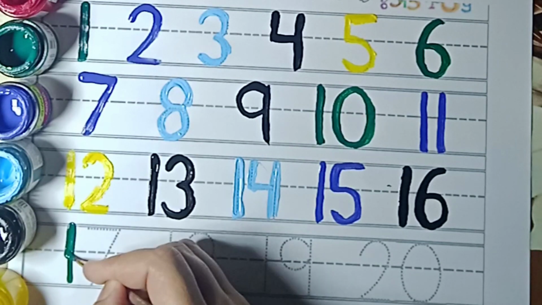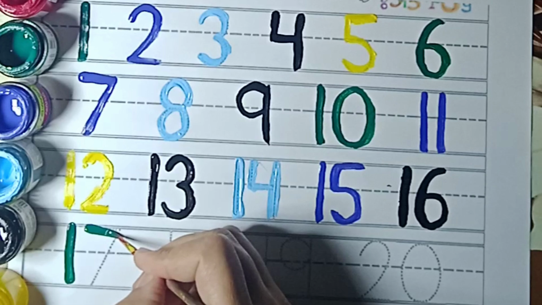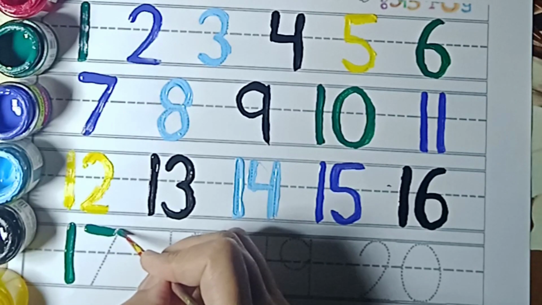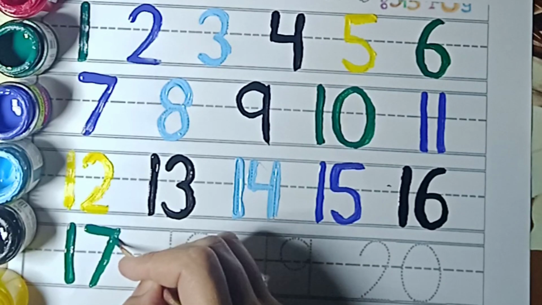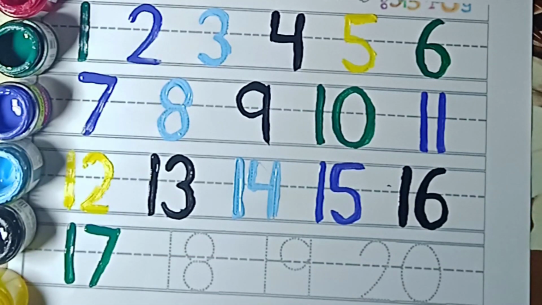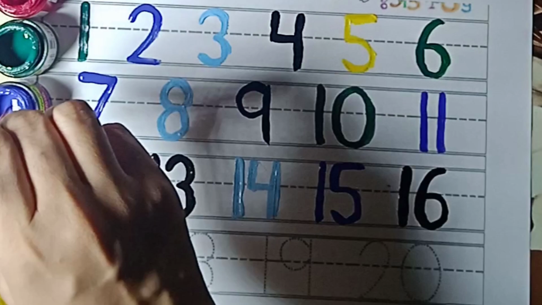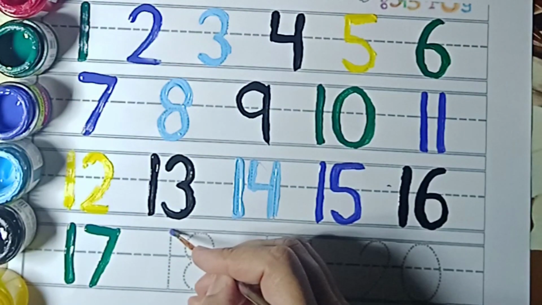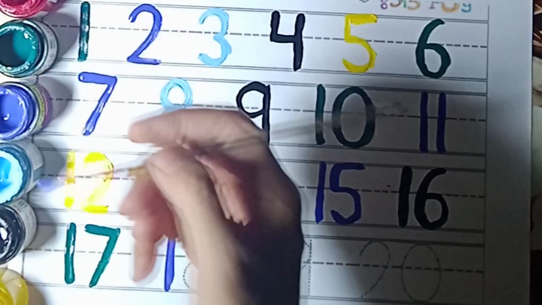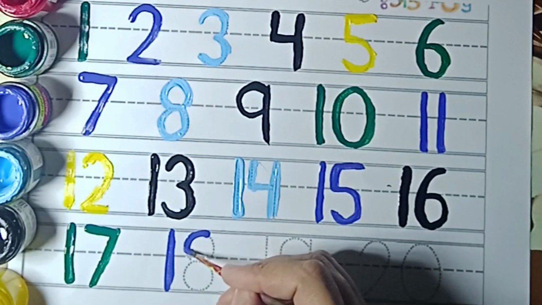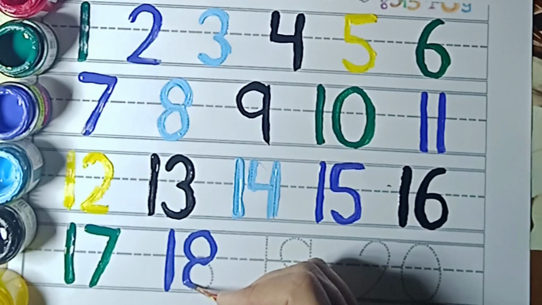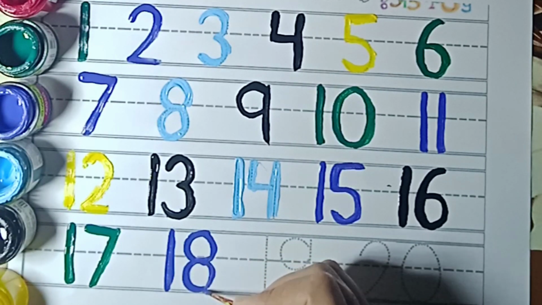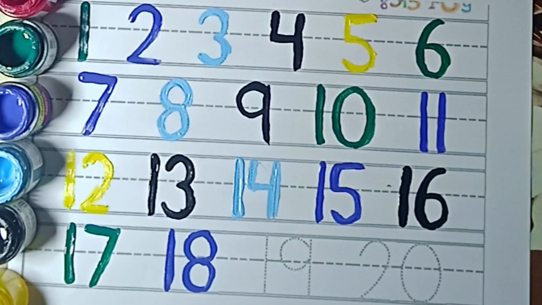Next number is 17. 1, 7, 17. Next number is 18. 1, 8, 18. Very good.